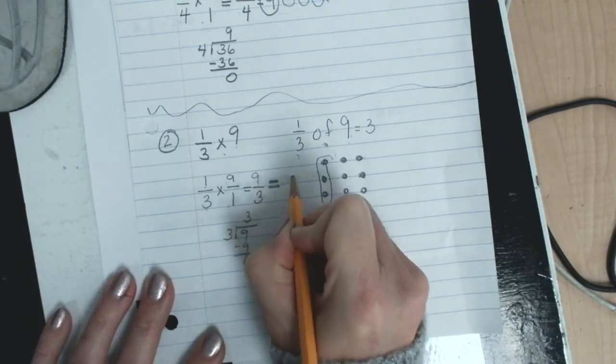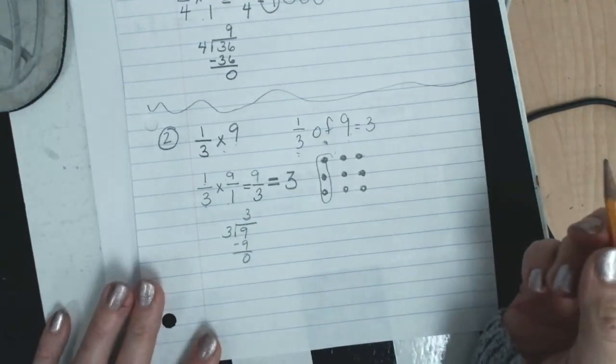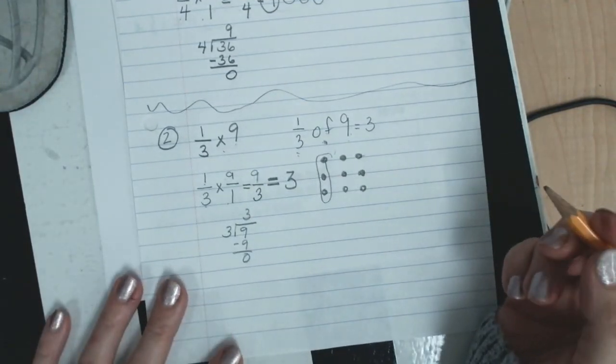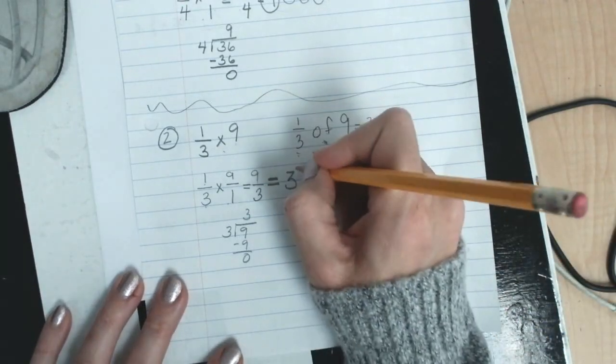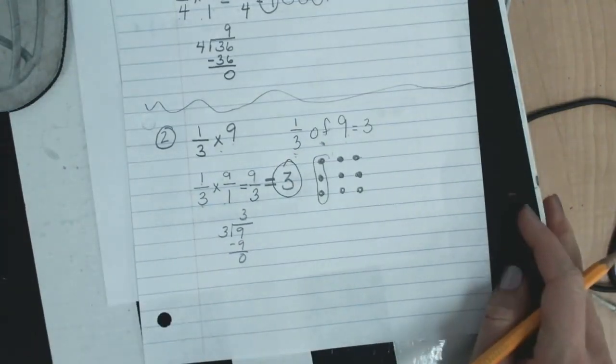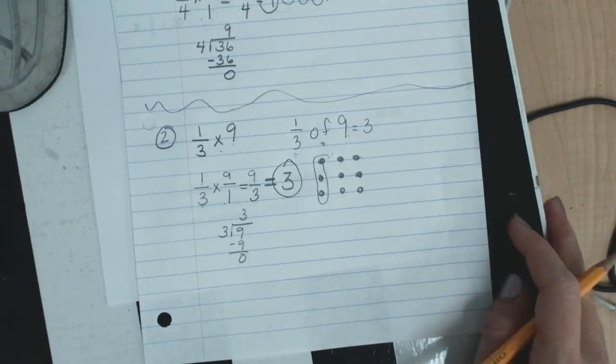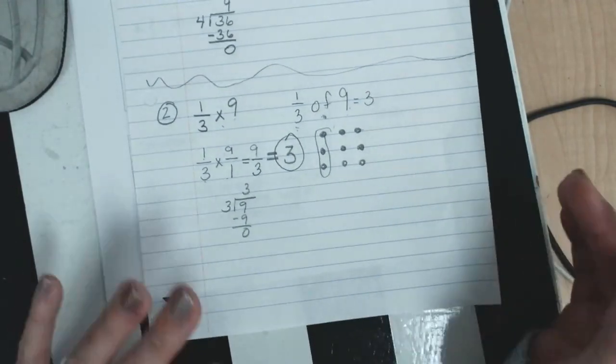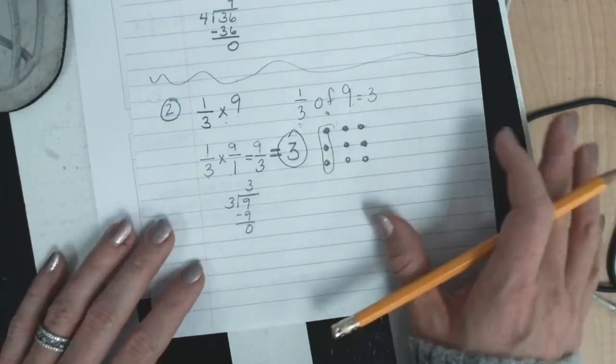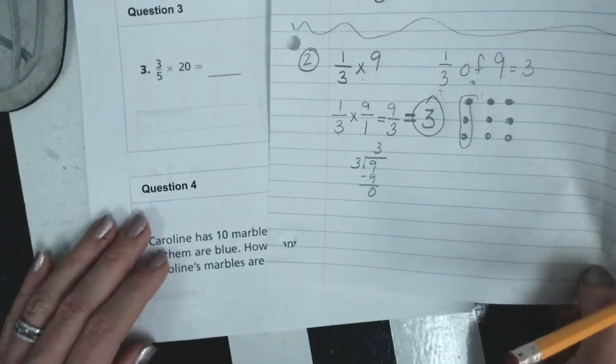I think I'm pretty confident in saying that all of your answers today are not going to have remainders. They're going to be whole numbers. I hope that's right, but I'm pretty sure. If it's not, I'm so sorry. Okay, so you've got number 1 and number 2 of your practice.